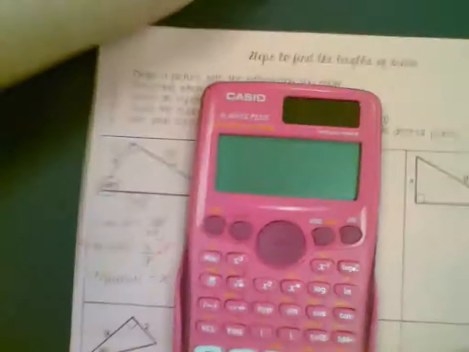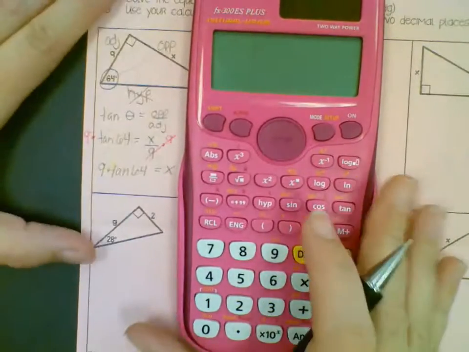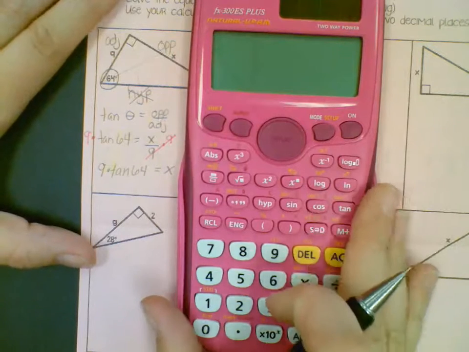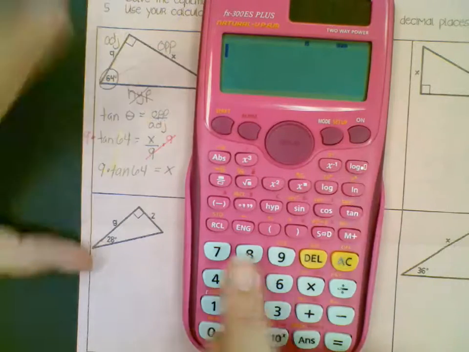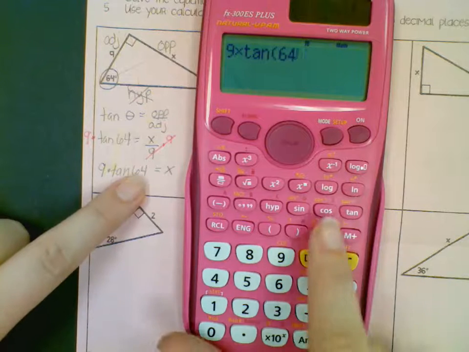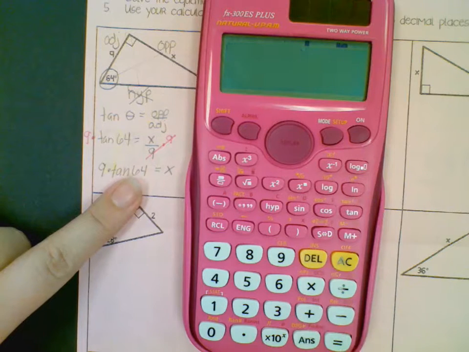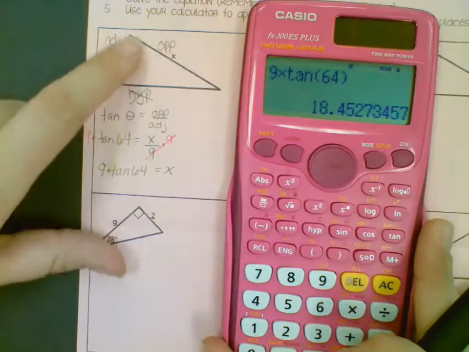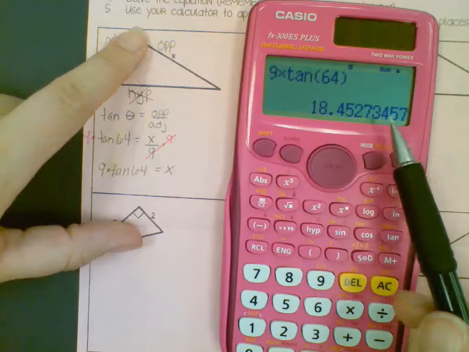So there's two different kinds of calculators and ways that you can type them in. If you have one of these scientific calculators, or there's a lot of other ones that are similar to this, it's like a regular calculator. So all you would have to do is type exactly what it says, 9 times the tangent of 64. Sometimes you have to close that parenthesis, but most of them, like this one, you don't have to. And then you get the decimal approximation. So what this is telling us is that this side is approximately 18.45. So we found the length of that side by typing that in.